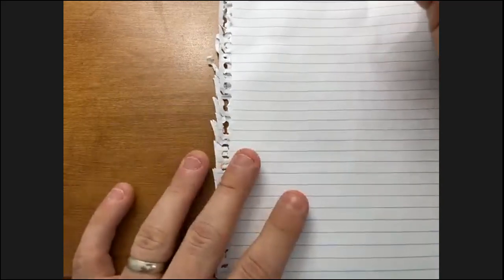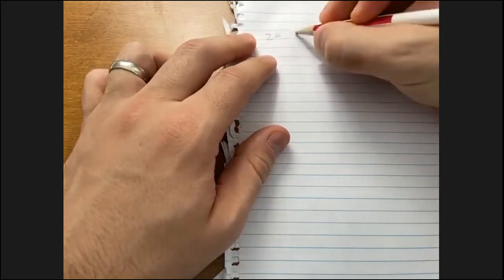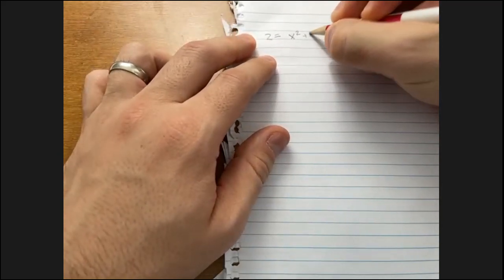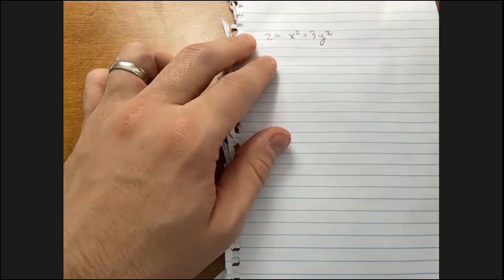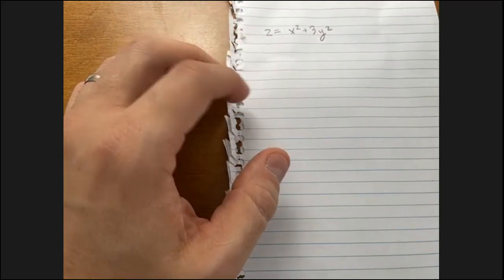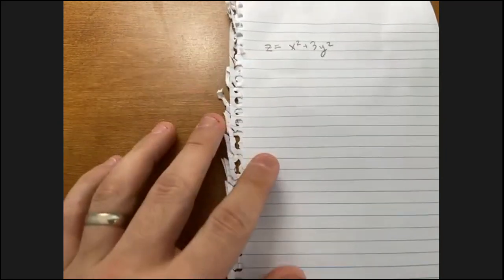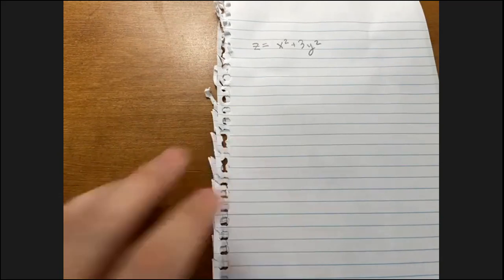Okay. Now what you can't see is what those were. The first one was z equals x squared plus 3y squared. Okay. I sometimes like this little line there in my z, so you can tell it's a z, not a 2.